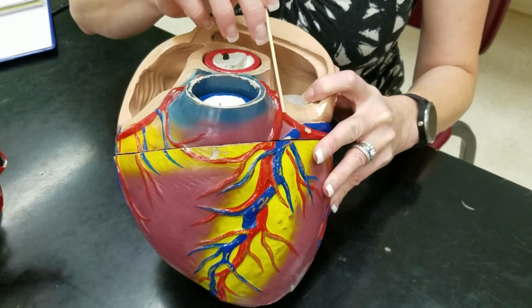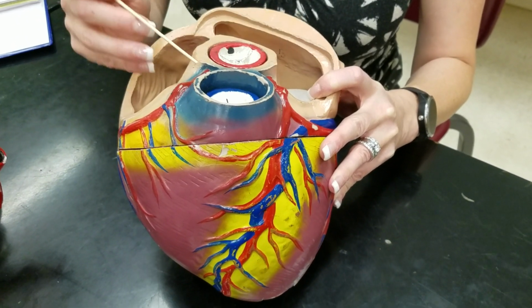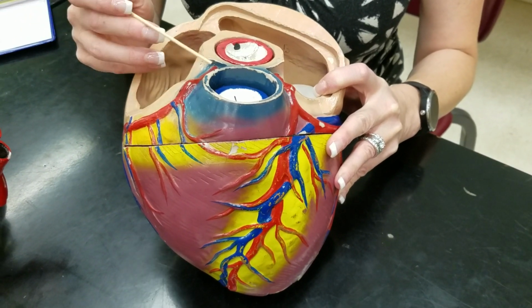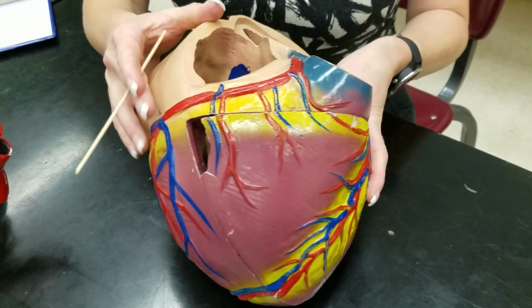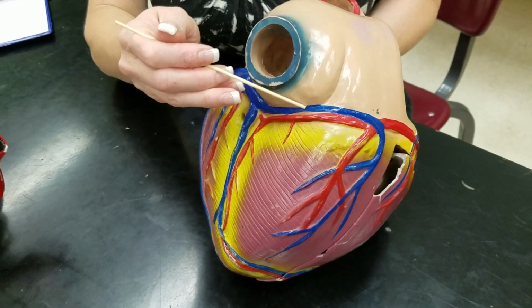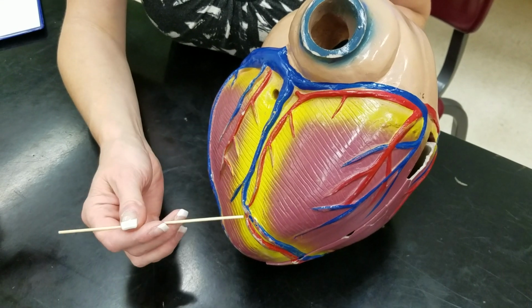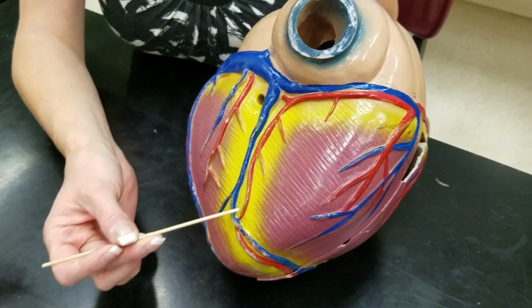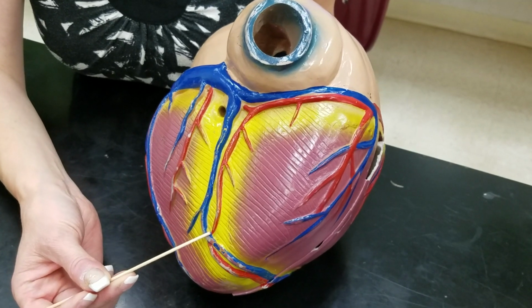So this is the left coronary artery, which is on the left side of the pulmonary trunk. And this is the right coronary artery on the right side of the pulmonary trunk. The right coronary artery goes around the side of the heart in the coronary sulcus and down into the posterior interventricular sulcus. And this branch off the right coronary artery is the posterior interventricular artery.